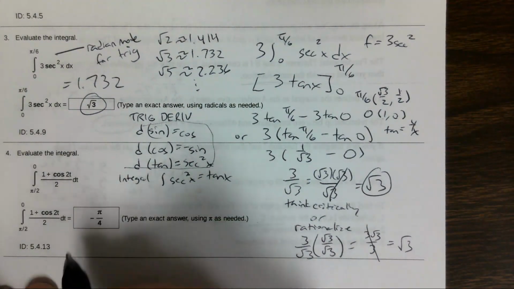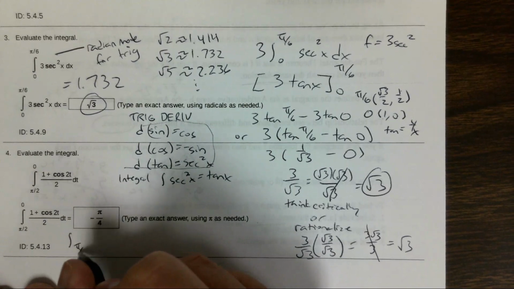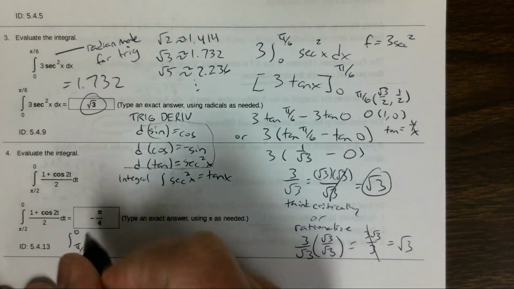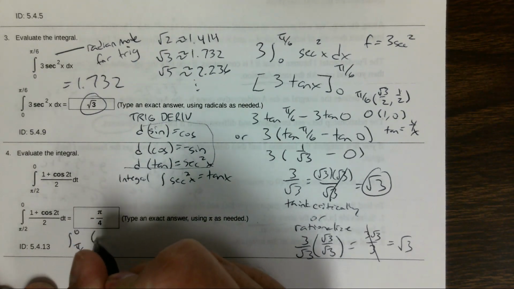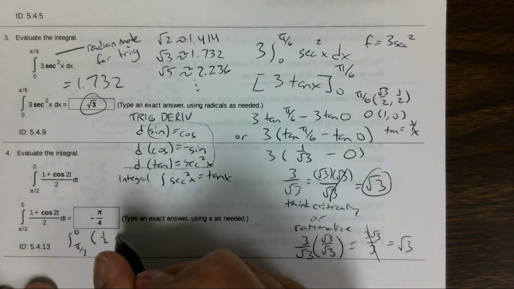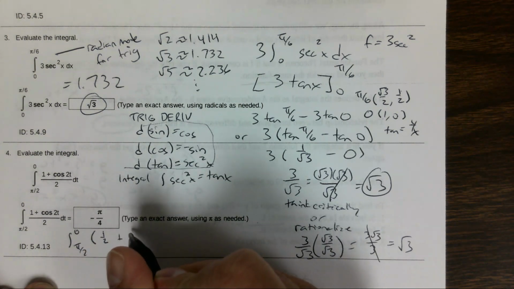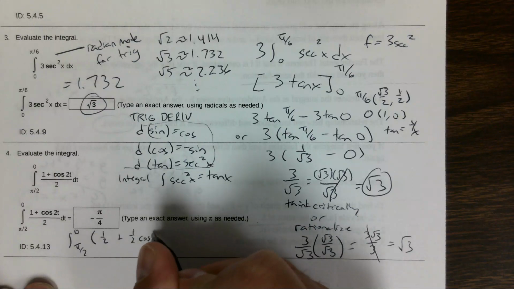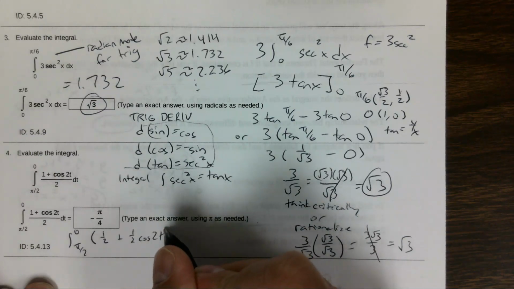So what that means is you'd have pi halves to 0 of 1/2 plus 1/2 cosine t dt.